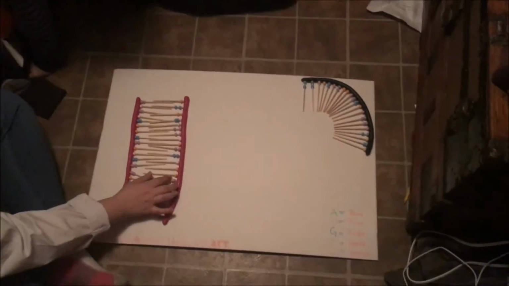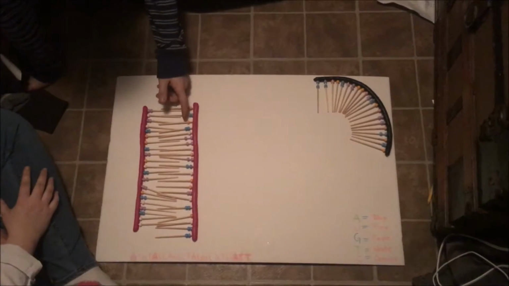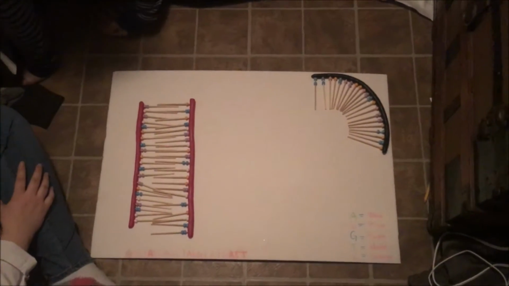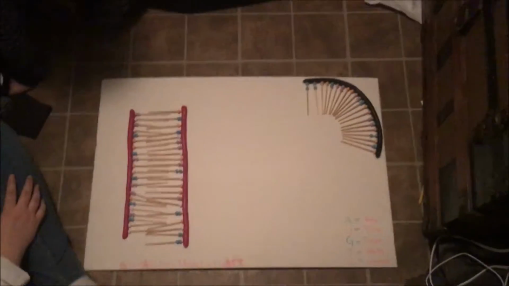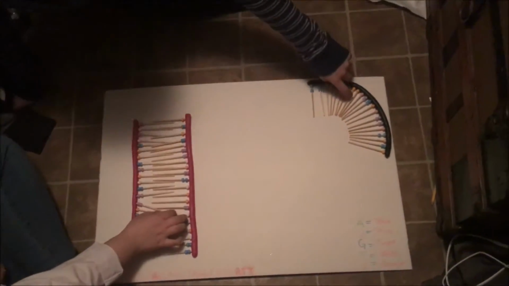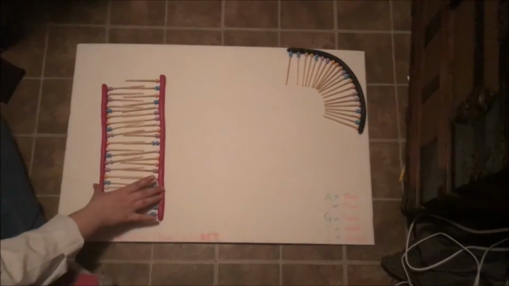Okay, so I'm just actually going to describe what I've done for my model before I start explaining transcription. What I have here is plasticine backbones, which is what the sugar and the phosphate are going to be. And then the actual nitrogenous bases are on the inside, and they're represented by wooden dowels and different colored beads.